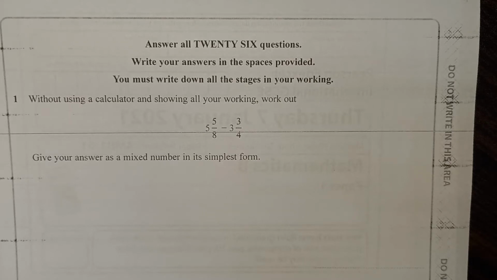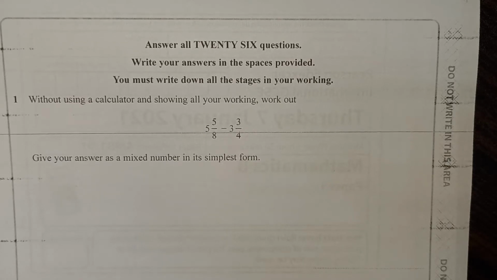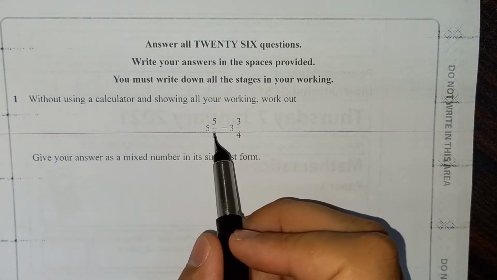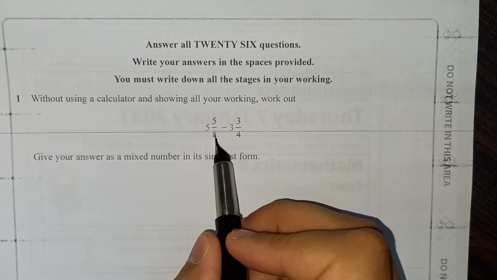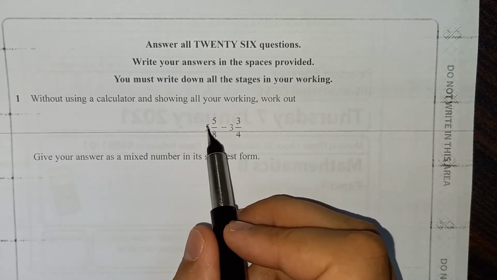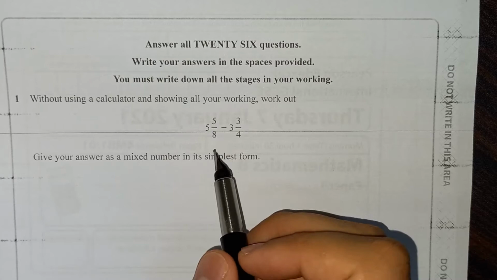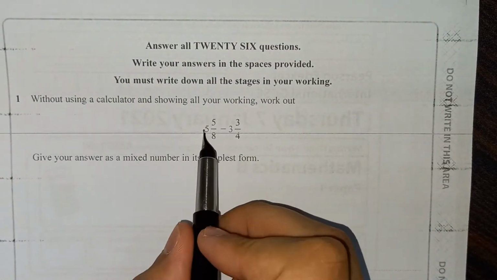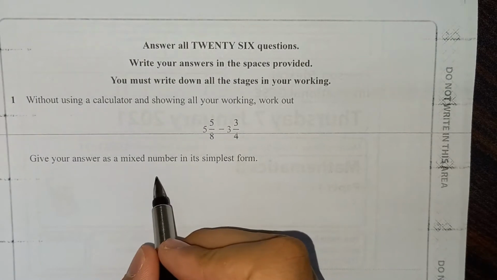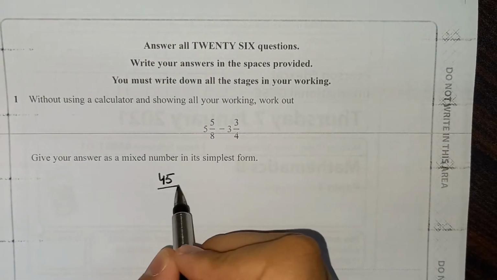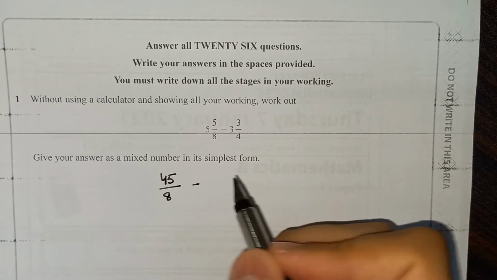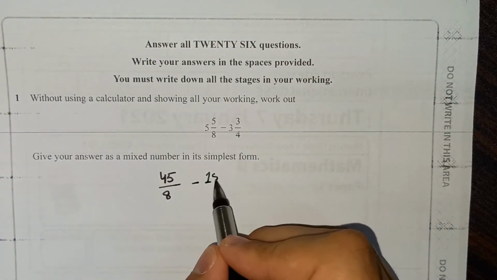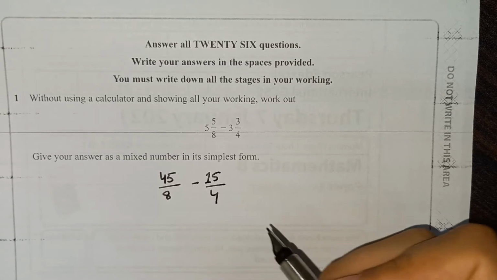So you should remember, before solving any mixed fraction, you should always turn it into a single fraction. And how do you do that? Always first multiply the denominator with the whole number and then add that answer to the numerator. For example, over here 8 multiplied by 5 is 40, 40 plus 5 is 45. The denominator always remains the same. Over here 4 multiplied by 3 is 12, 12 plus 3 is 15, and the denominator is 4.